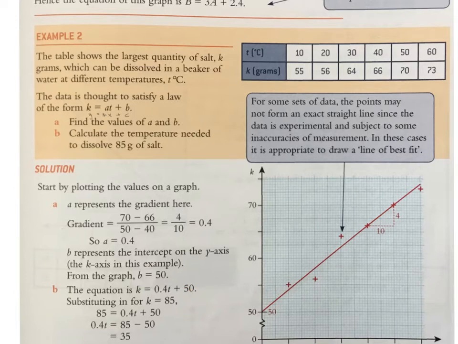So in part B, they ask to calculate the temperature needed. Find T, the temperature needed to dissolve 85 grams of salt. Salt, remember, is your K. So you substitute 85 in for K, and then you get 85 is 0.4T plus 50.